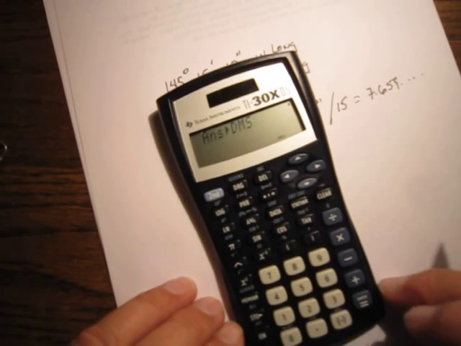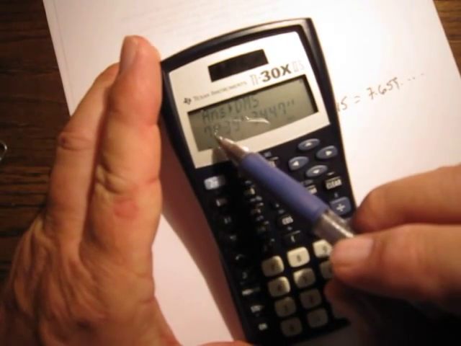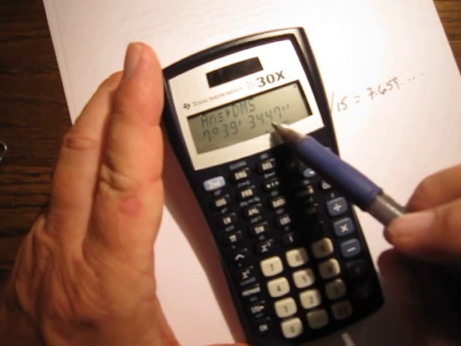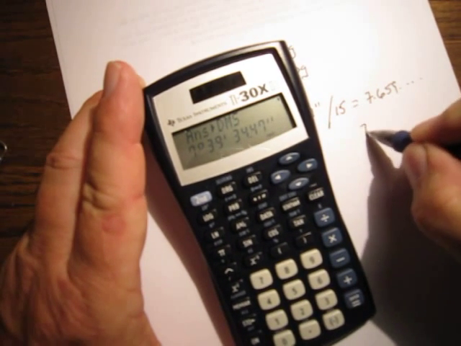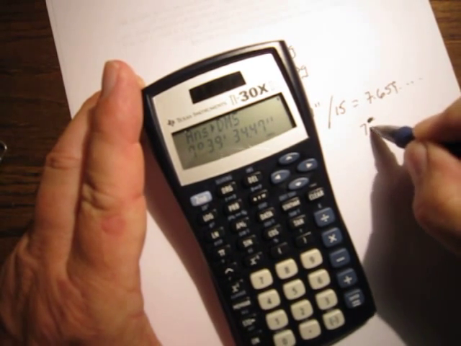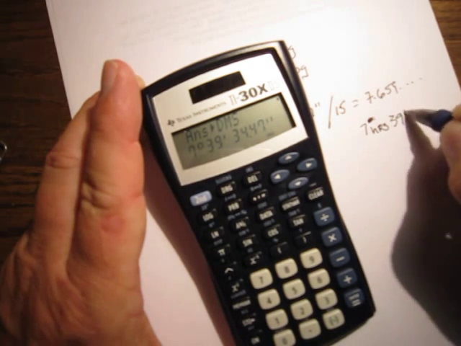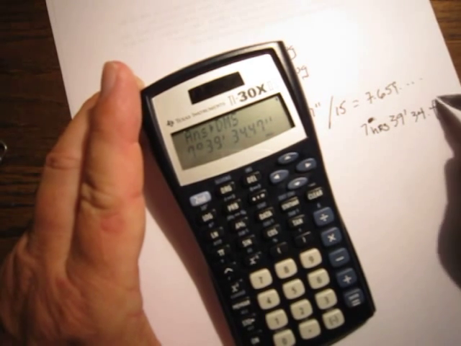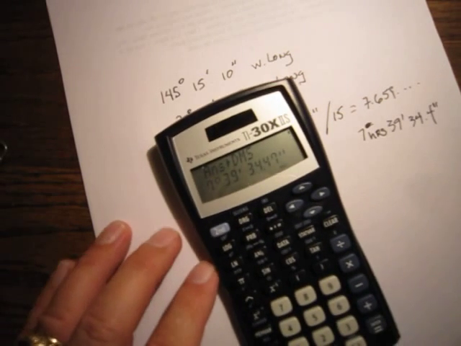I hit enter twice. It is going to take it 7 hours, 39 minutes, and 34.47 seconds to get here. So that's 7 hours, 39 minutes, 34.4 seconds to get here. Okay, now I just taught you something new.